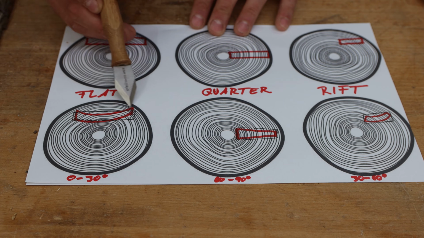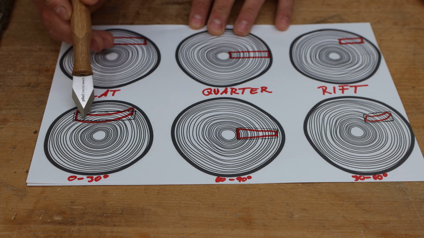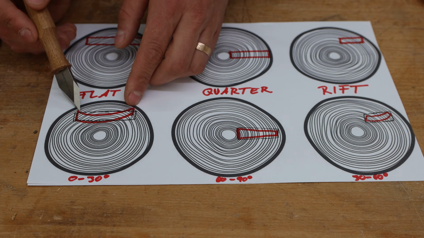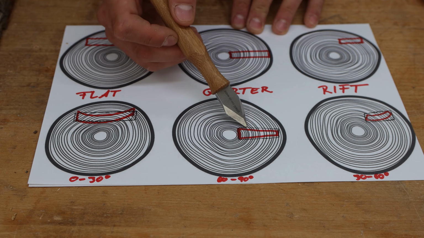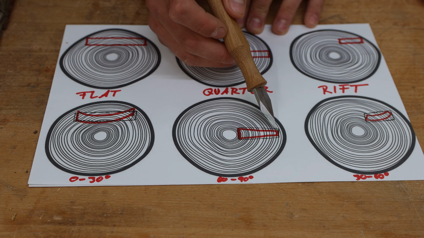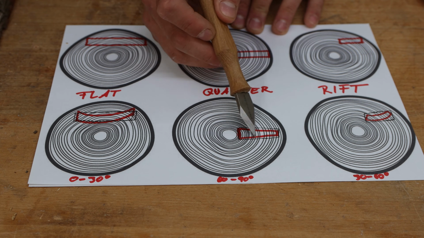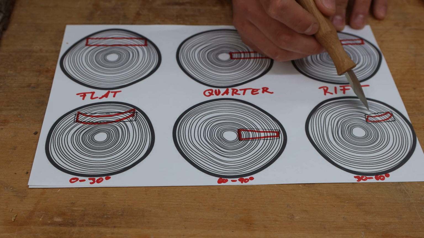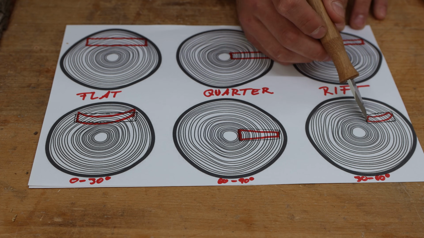Because the tangential movement, which is the biggest, is bigger on this side than on this side. So here it moves less, here it shrinks more, so it will cup up like this and also shrink in the width. A quarter sawn board is actually the most stable cut. It will only shrink in the thickness here on this side, so it means it will slightly taper to the outside. A rift sawn board is also fairly stable, but it also will cup a little bit and shrink in the width.